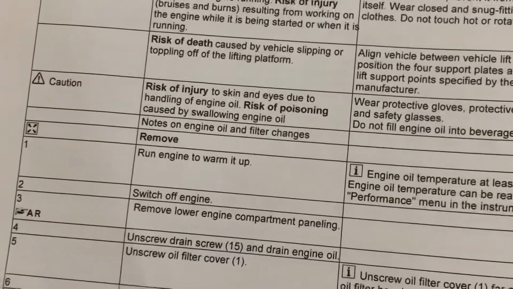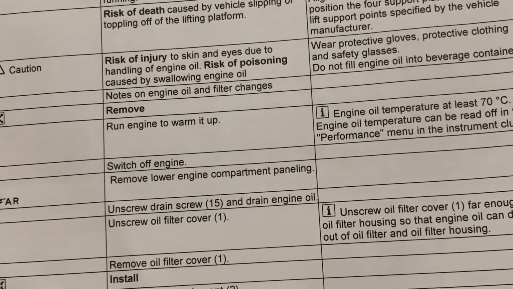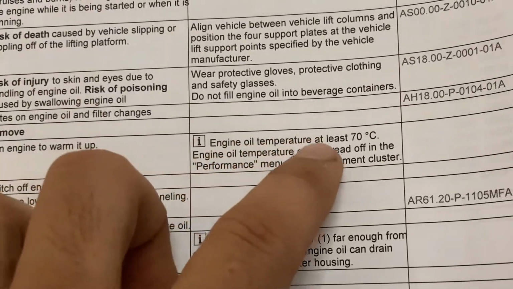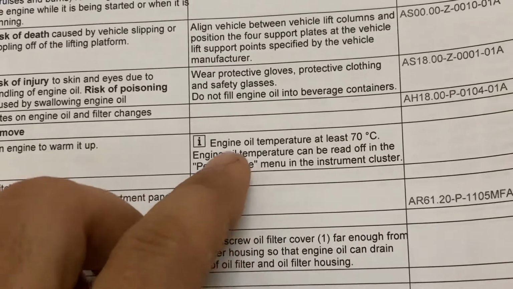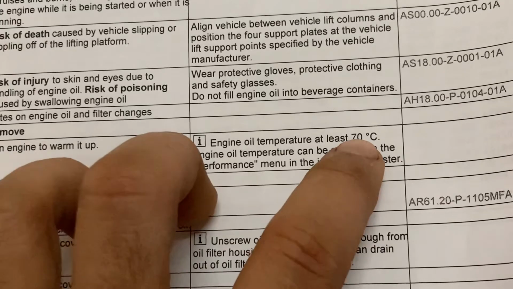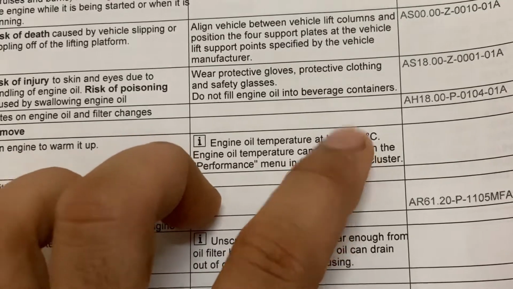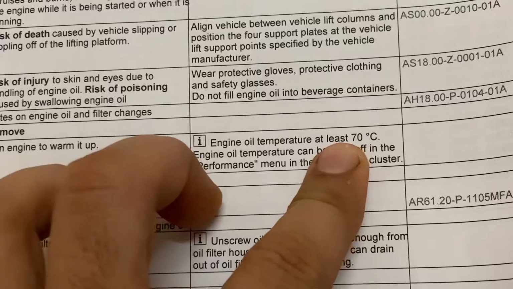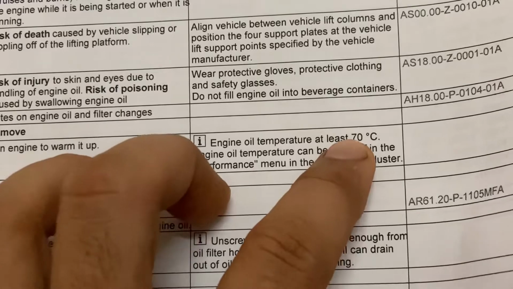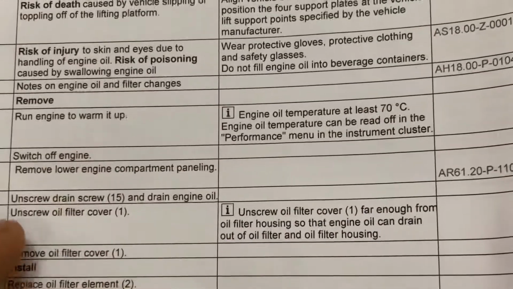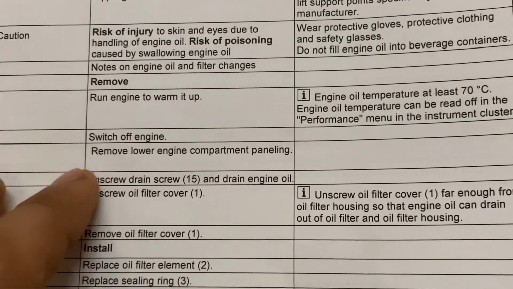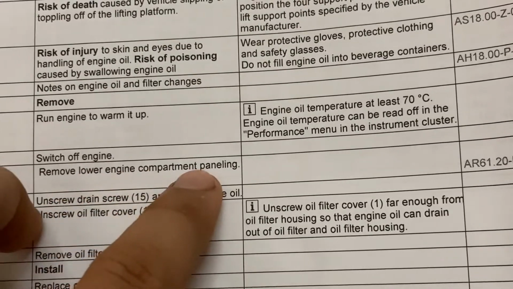According to this document, the first step is to run the engine to warm it up. Engine oil temperature should be at least 70 degrees Celsius. This engine is the 139. At 70 degrees Celsius we can check the engine oil level, or before draining the engine oil, we have to heat the engine to at least 70 degrees Celsius. Second step, switch off the engine, and third step is remove the lower engine compartment panel.